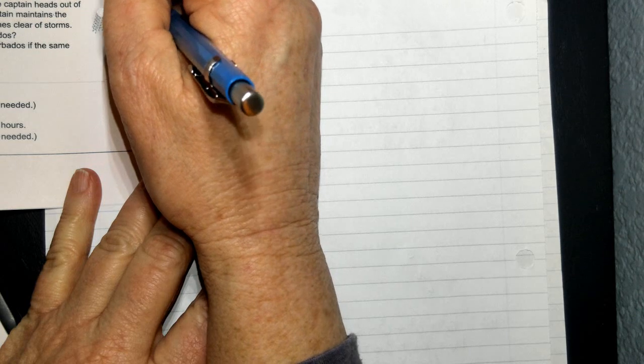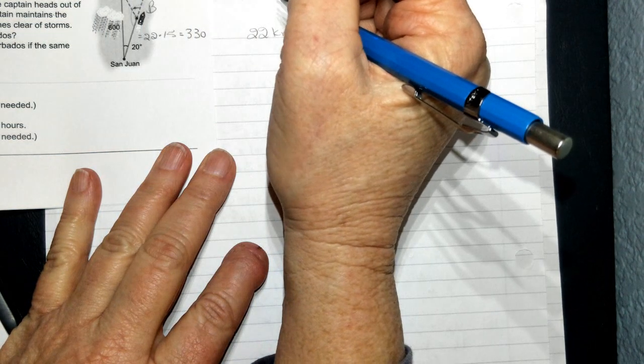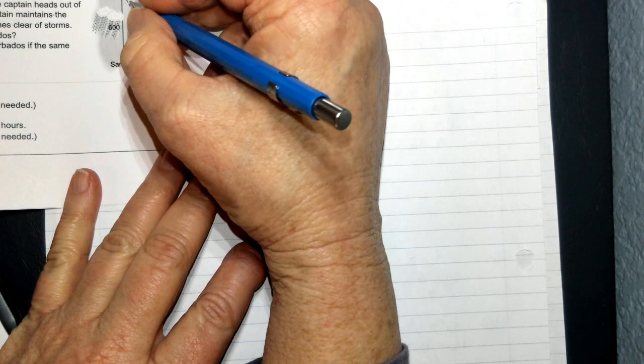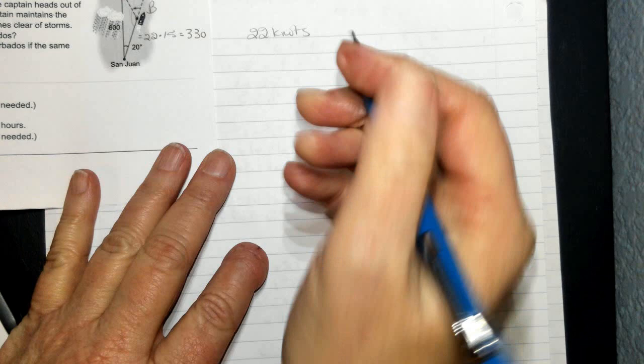We call it B. Call this one A. Before we can do that, we need to find this third side. So let's go ahead and find this third side using the law of cosines.